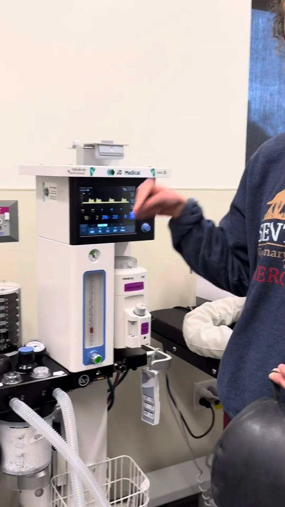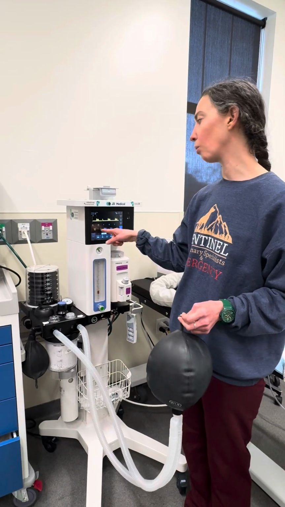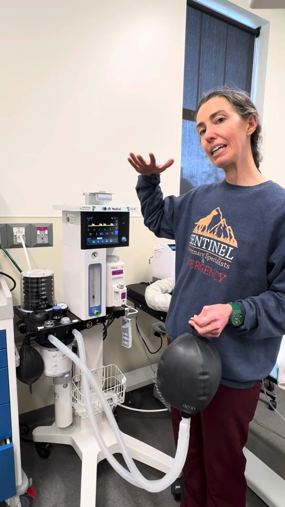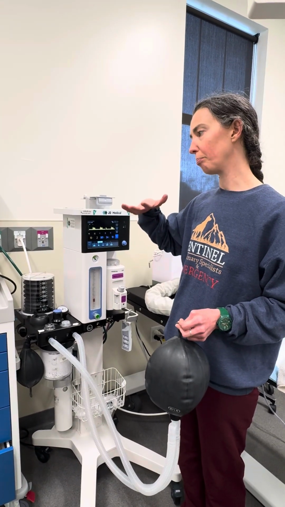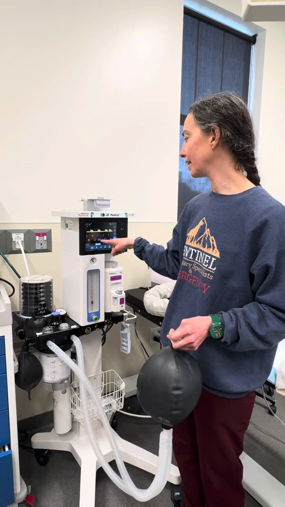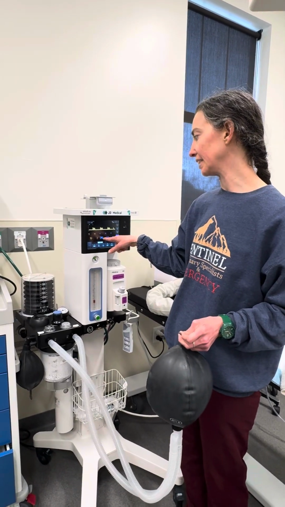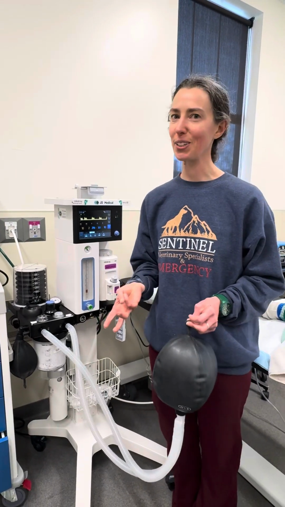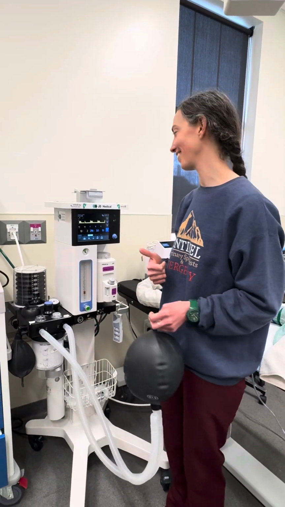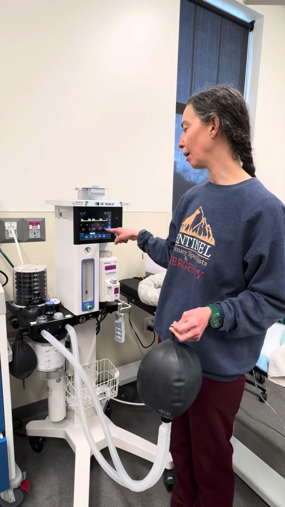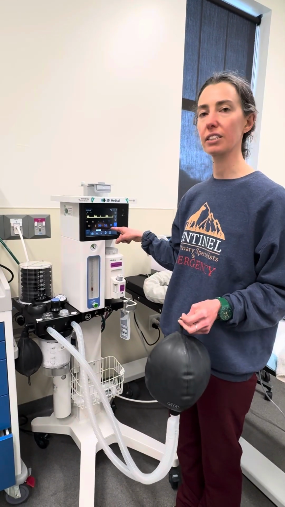PEEP is positive end expiratory pressure, and it's always going to be 2 to 3 because the bellows is ascending and it needs a little bit of end expiratory pressure so the bellows stay up. And then it's telling you it's giving 297 mils and you're asking for 300. It's 3 mils difference. We're going to be totally fine with that. And then it's telling you what rate the ventilator is giving those breaths at.